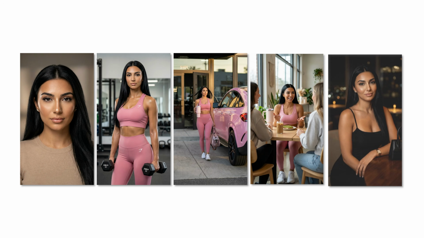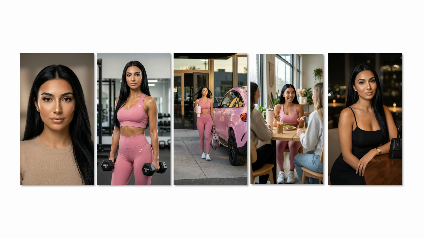I downloaded that one image and used her every single time for character consistency. She was created, she went to the gym, she walked to her car, she went to lunch with friends, and then she had an evening out, all with the same face.